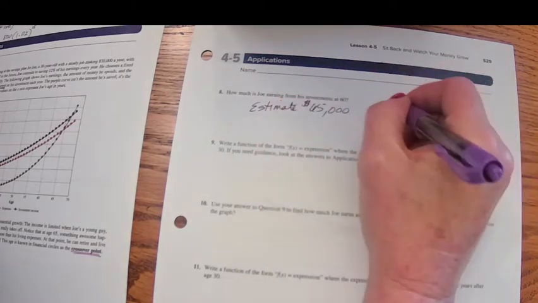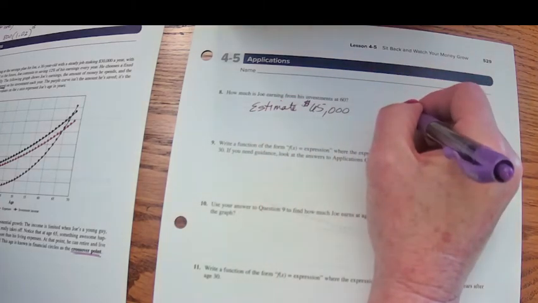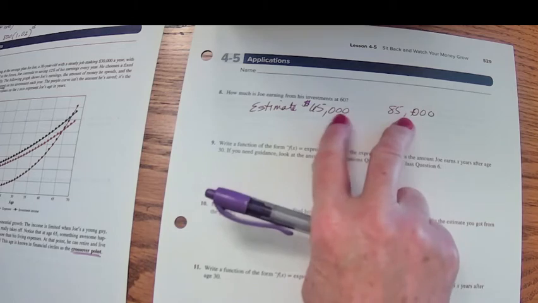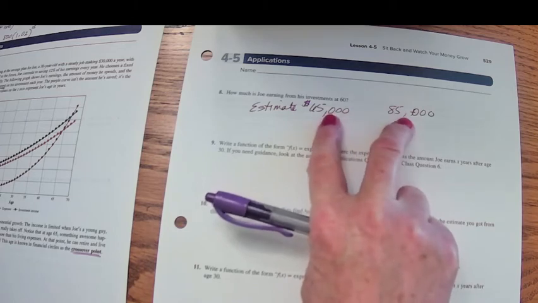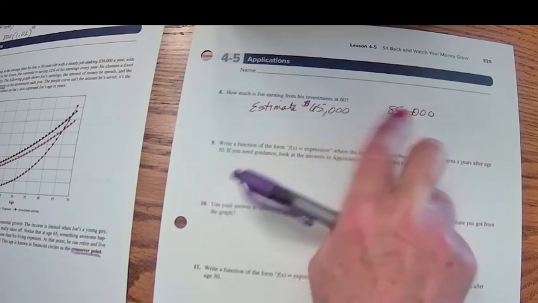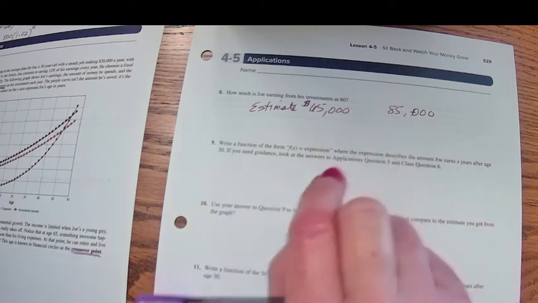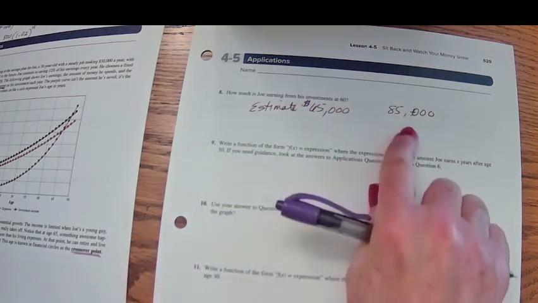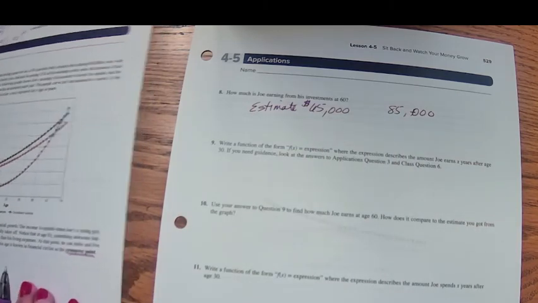So when he's 60, he spends 85,000 plus on his expenses. His investments are returning 65,000. So he's not totally covering his expenses yet at age 60. But he still has a good retirement plan going here.